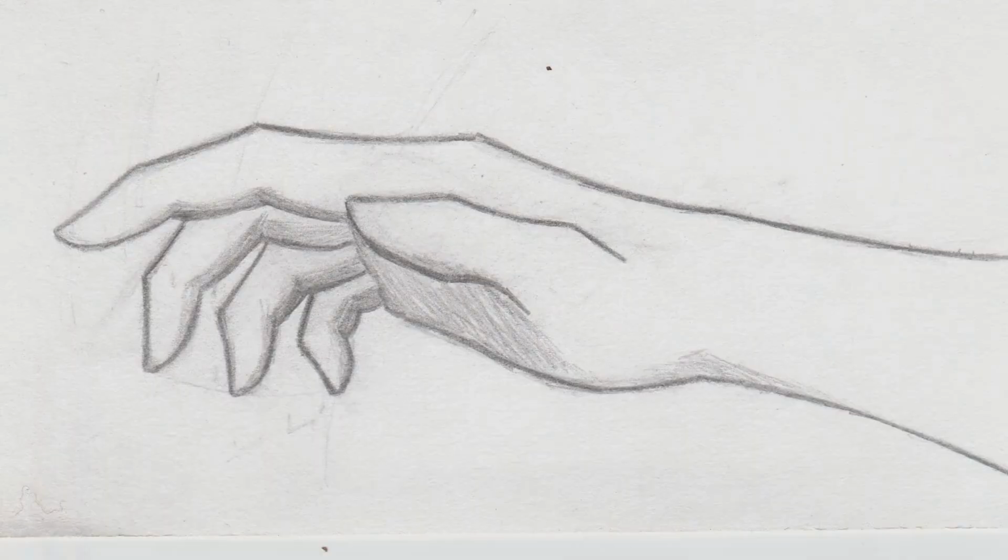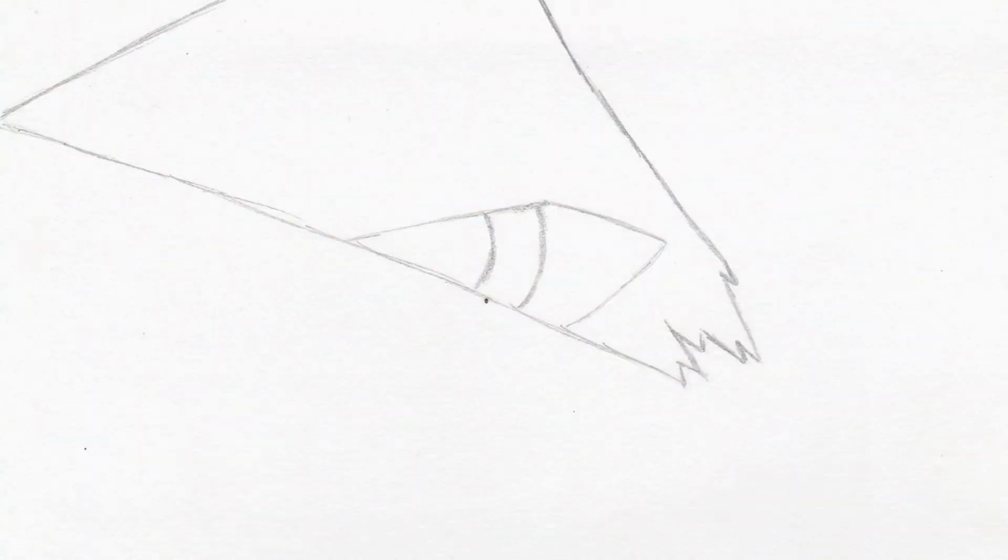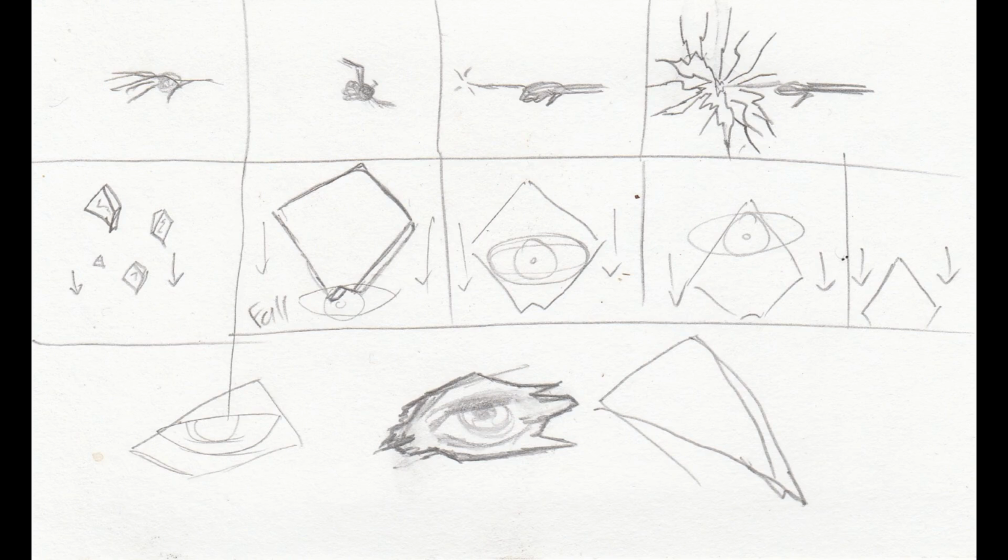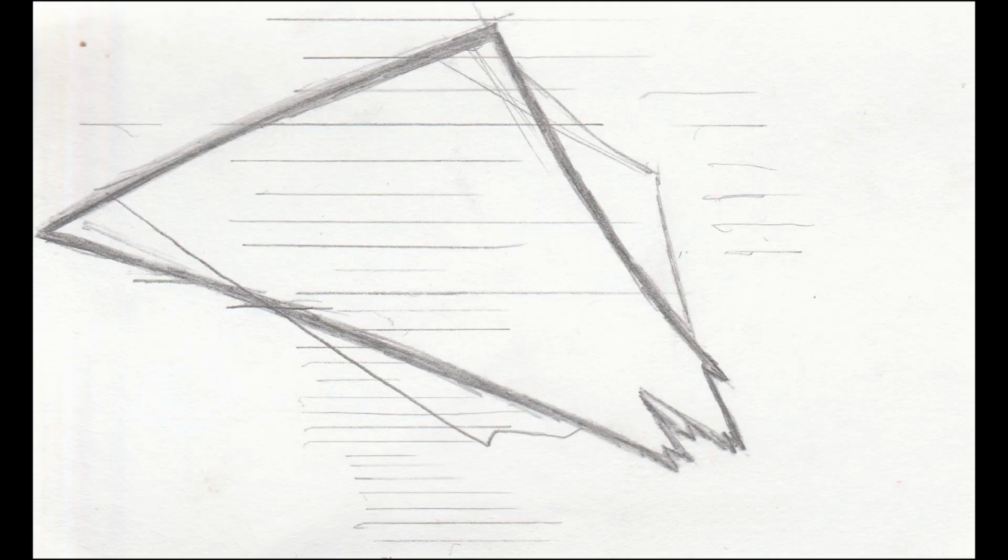I have this hand moving back and forth. Then I also have this piece of glass falling and it reveals an eye. So for this I have 3 different image references.